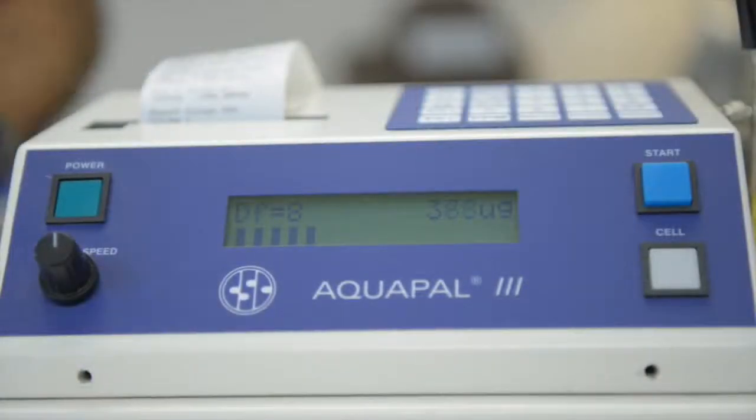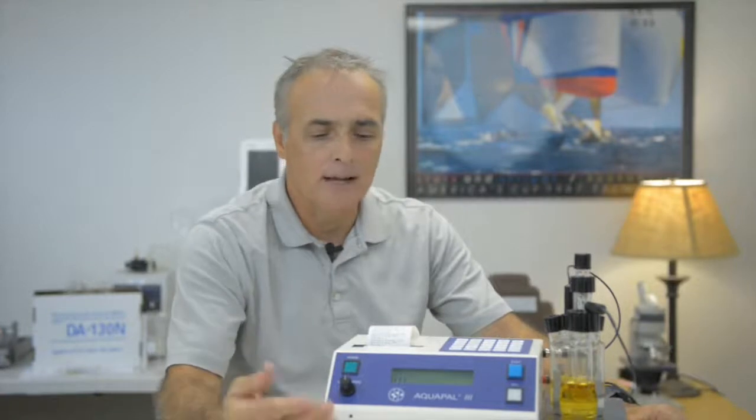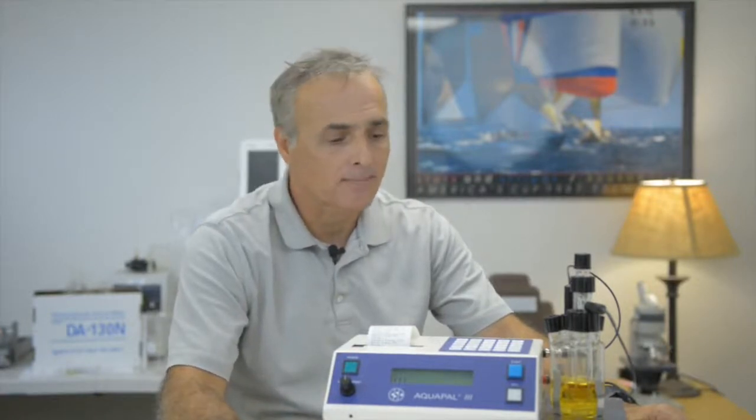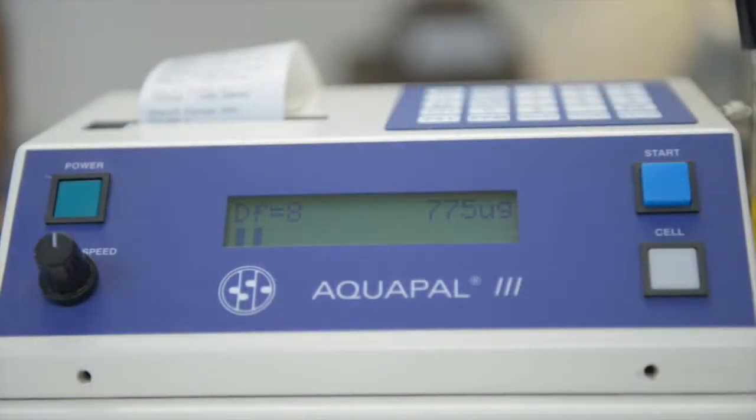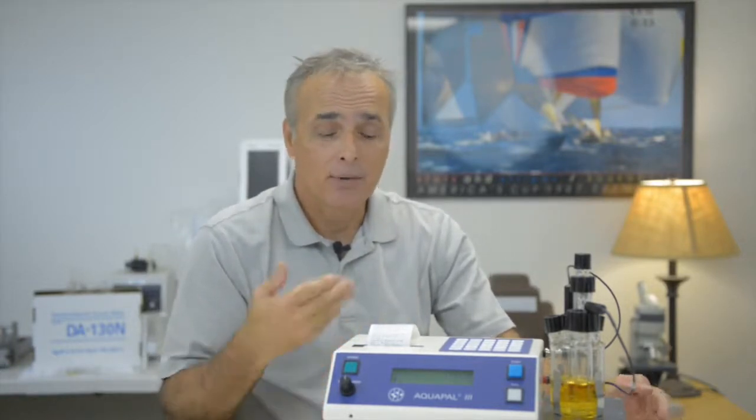And then it's going to measure. Okay, so the test has been running, and it's winding down to the end point. When it's finished, it automatically prints out the results. So no need to enter a weight. It knows the volume, it knows the specific gravity, and it prints out your result.